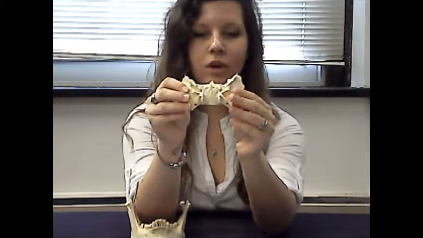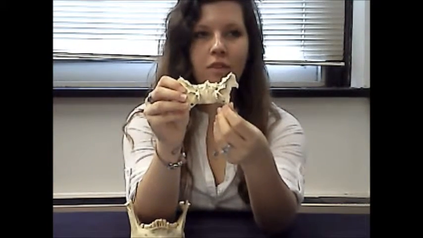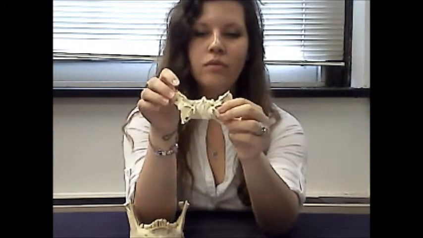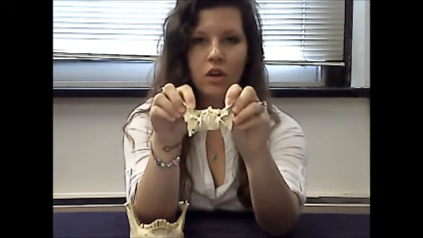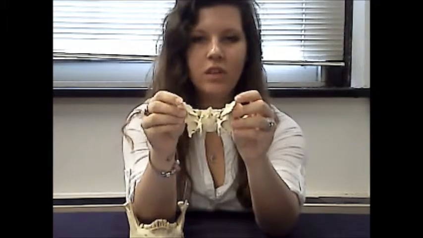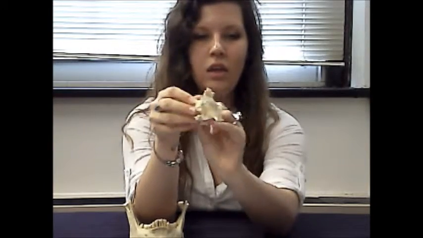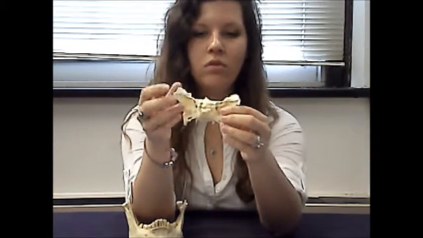This is the sphenoid. The foramen ovale are located right here. It is the bigger of the two holes, because there's a tiny one there. The orbital surface are right here, makes up part of the eye orbit. The hypophyseal fossa is right here, where your pituitary gland sits.